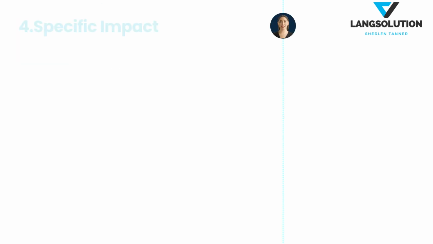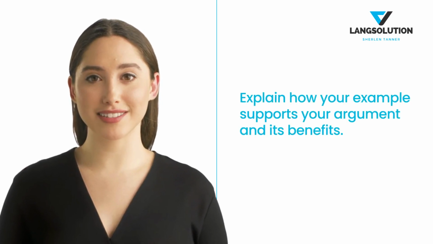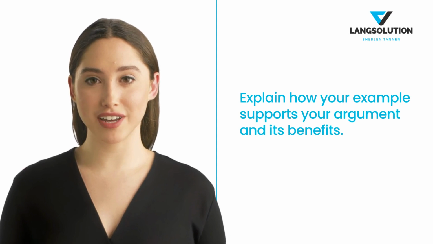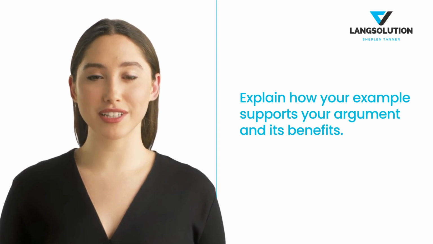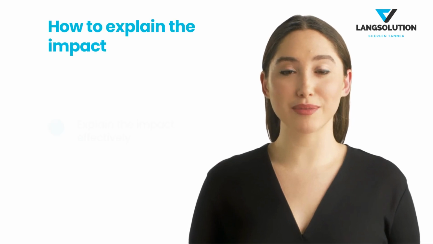4. Specific impact. Explain the effect of the example. After sharing your example, explain how it proves your reason. Describe the effect or benefit and why the example supports your argument. Let's focus on how to explain the impact.